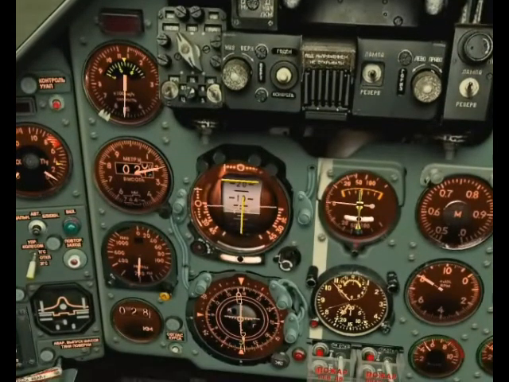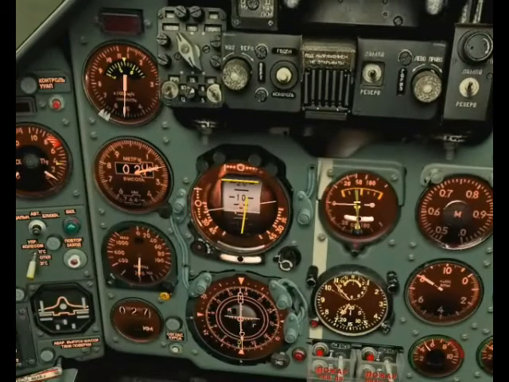Start flying that now. Okay, we've crossed past the desired flight path to the left. Now we need to go a bit to the right. And get everything all centered up.